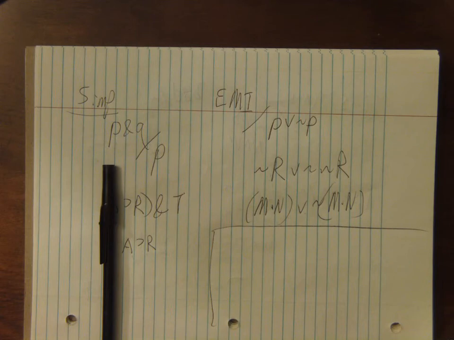So if I need to break down a disjunction, I know I have to use that one and only rule. Excluded middle introduction doesn't fit as nicely onto this exactly one thing. Generally, when you need multiple instances of the same letter or statement, you're using excluded middle introduction.